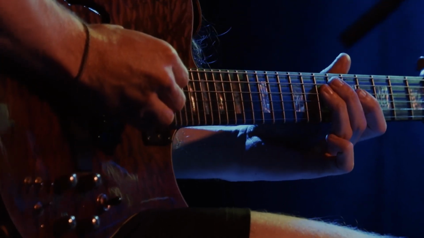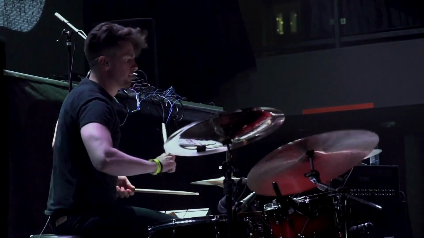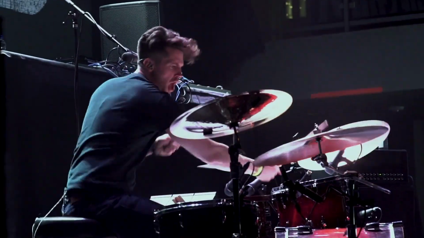If you're running to a wireless system, it also keeps the whole band on the same page because you're doing a lot of stuff in a live show, whether you're a guitar player changing patches or you're a drummer just being a drummer. You can kind of get lost sometimes in what you're doing, and those cues help keep you on track while you're playing. That way you don't miss entrances or miss going to the next section of a song.